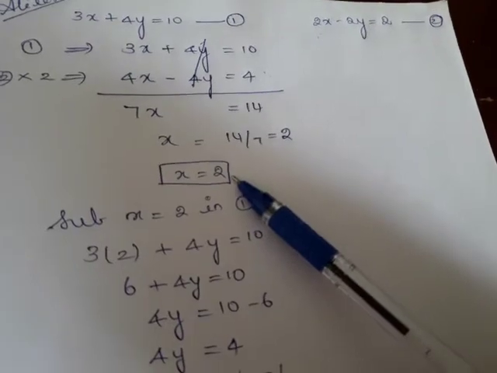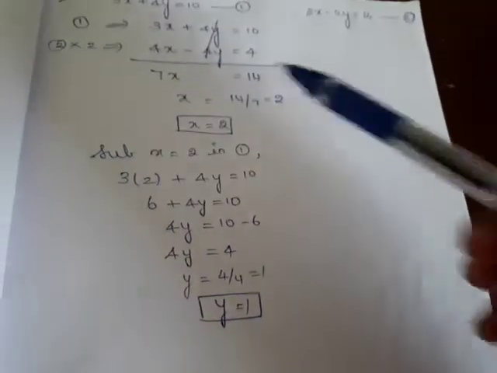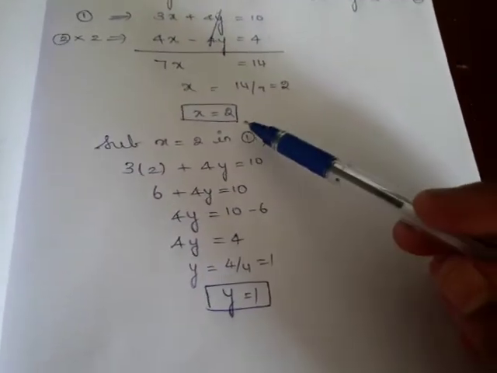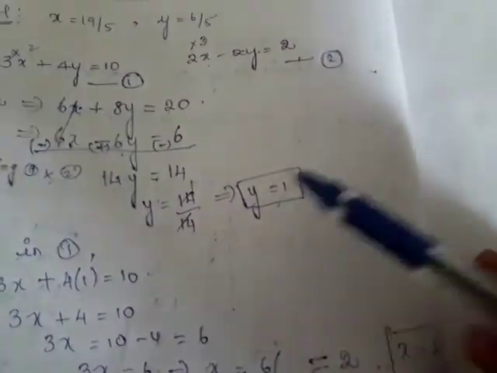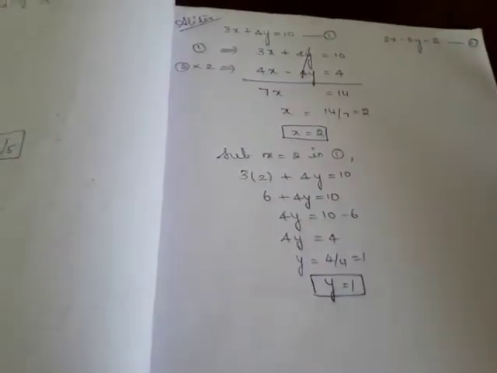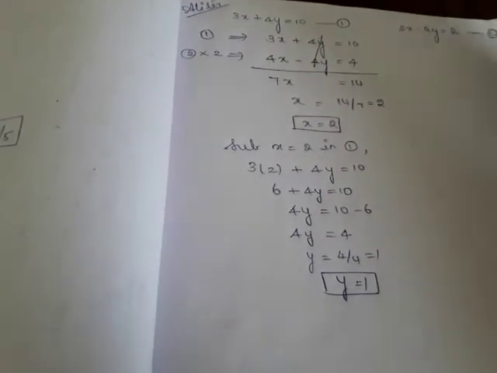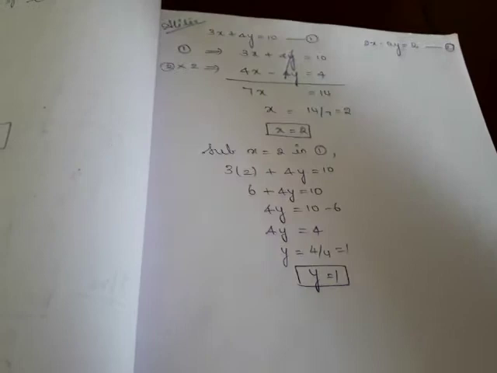After finding the value of x, substitute in any one of the equations to arrive at the value of y. And even by eliminating the variable y, we got the same answer: x equals 2 and y equals 1. See, here also we got x equals 2 and y equals 1. So that is the beauty of maths, as I used to tell every time. There are innumerable ways to solve a problem, where we will arrive at the same solution.